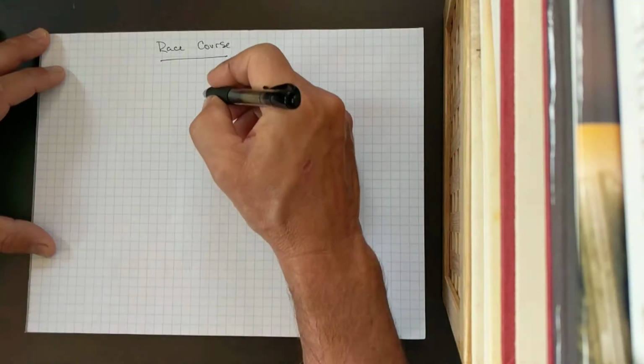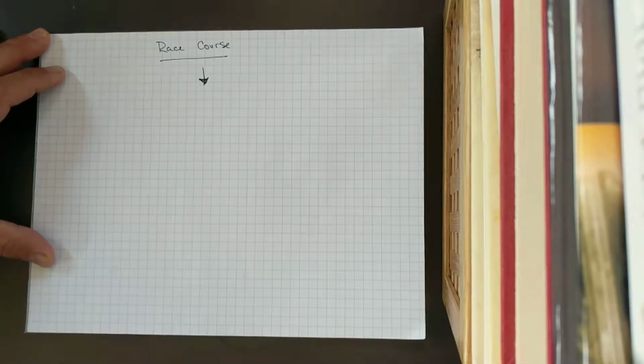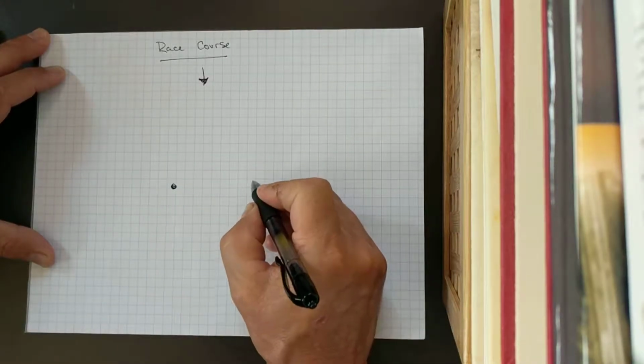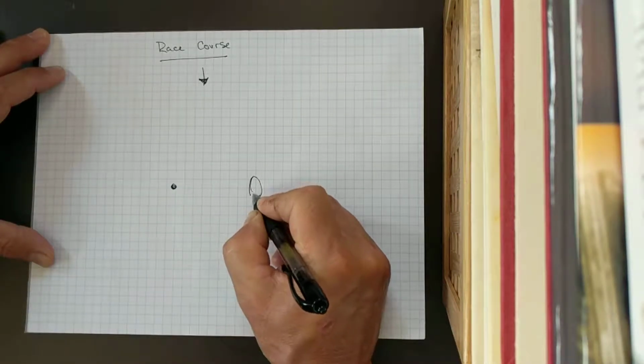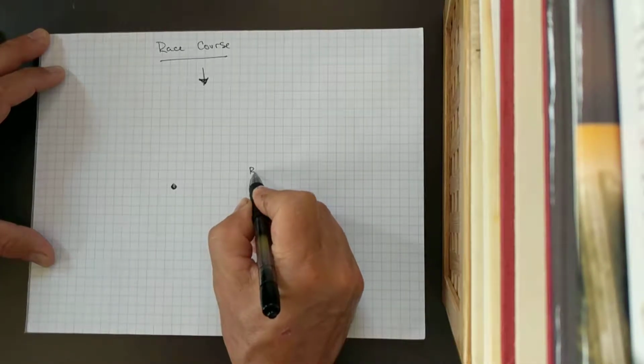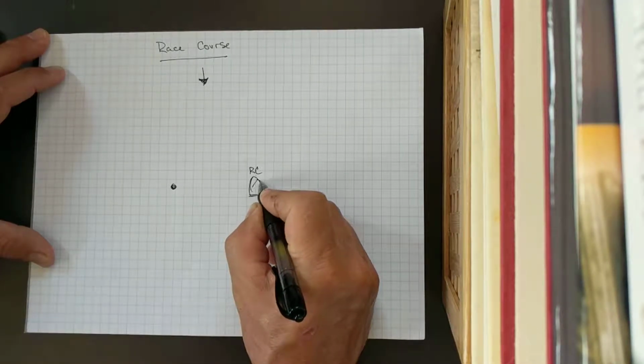So let's imagine that the wind is going this direction, and of course there's going to be a starting line, and the starting line often looks like this, where there's a committee boat. We'll call it RC, and there's going to be a flag on that boat.